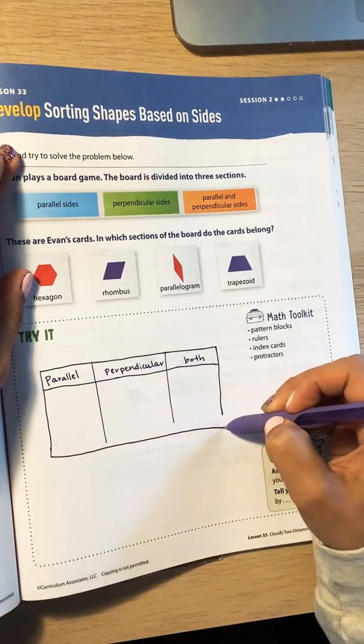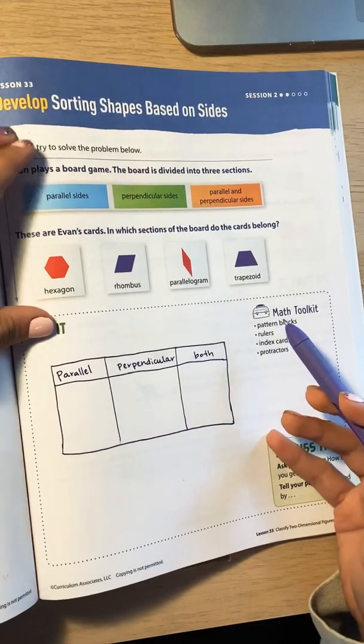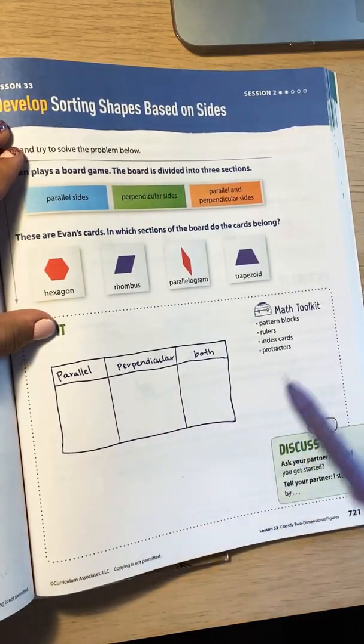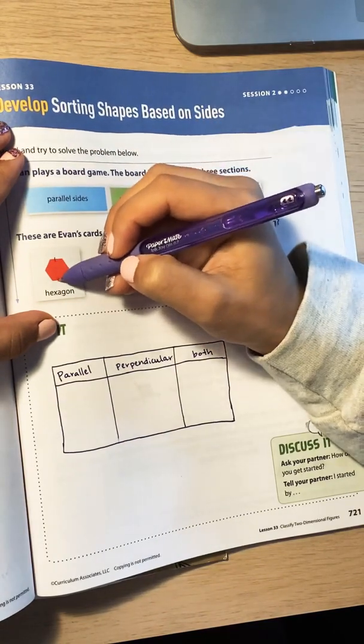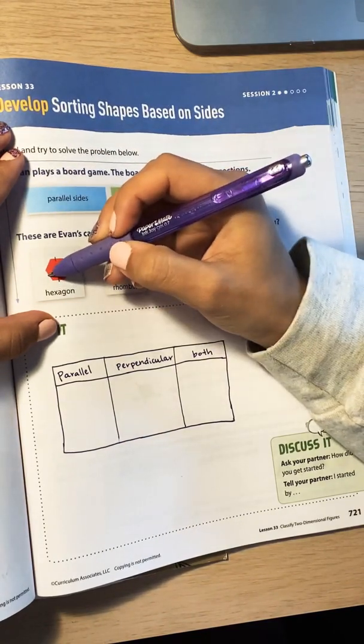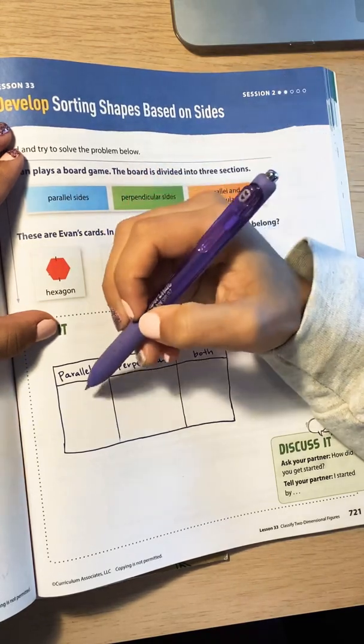And you can draw the shapes in the chart, or you can just label what they are, like hexagon, rhombus, parallelogram, trapezoid. You can write the name of the shape, or you can redraw them. That's up to you. So which ones have parallel sides? Well, the hexagon, I know the top is parallel to the bottom. Same with all the sides. This side is parallel to that side. This side is parallel to that side. But I don't want to put it here yet.